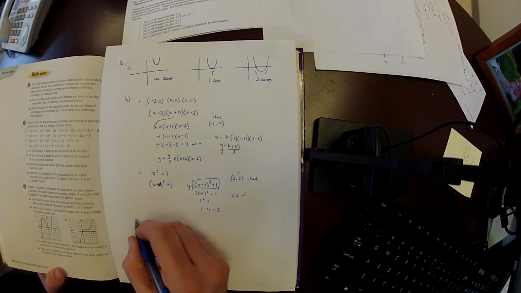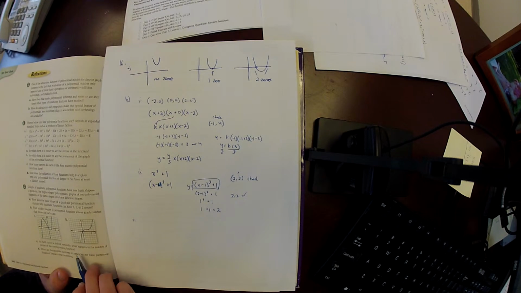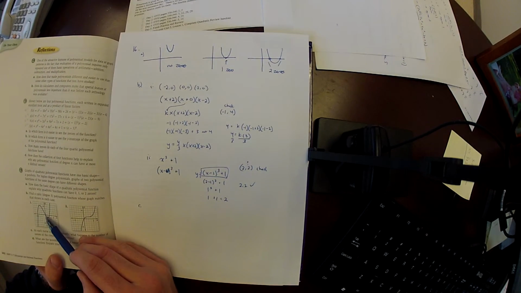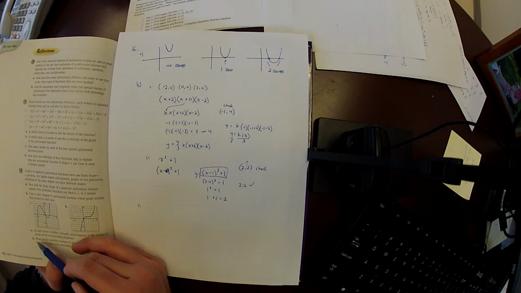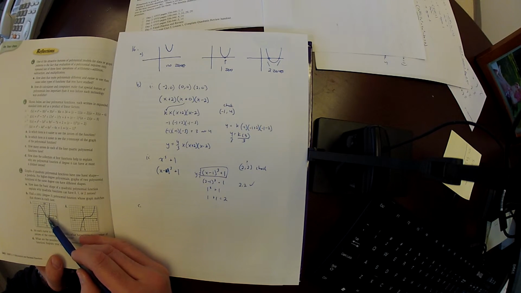And then part C says, as each curve is shifted vertically, what happens to the number of zeros of the corresponding function? Well, on the first one on the left, as this goes up, if you were to move this up, this curve continues forever negative. So I'm always going to have one intersection there. But over here, this is going to move from being 2 intersections to eventually 1 intersection to eventually no intersections.